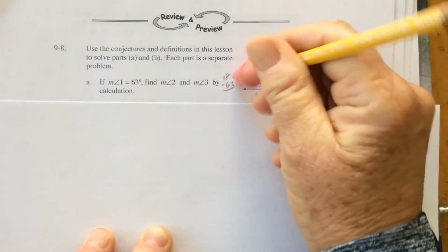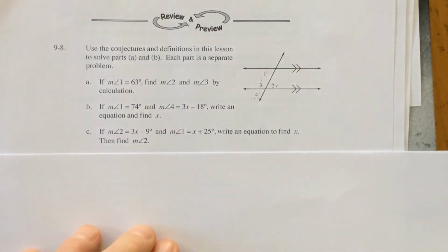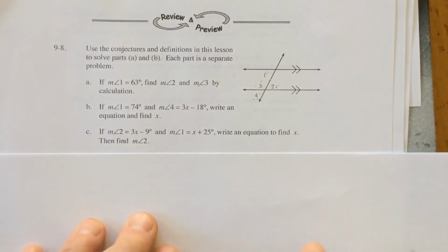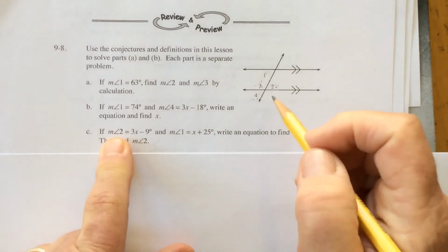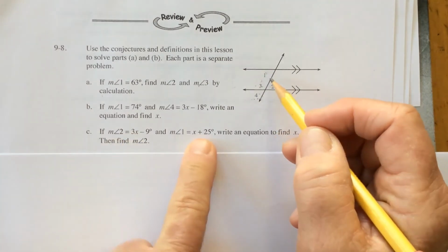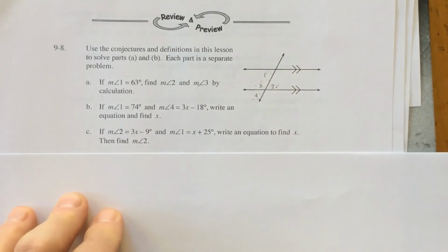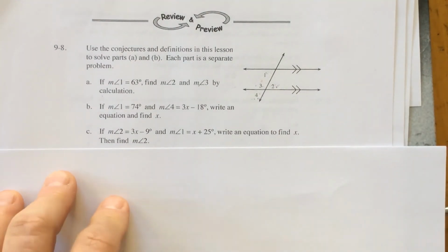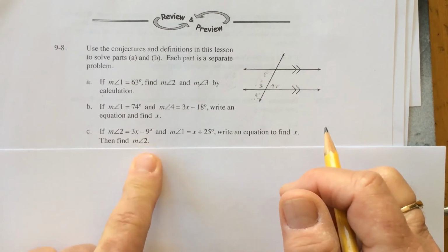All right, let's go down to question C, because question C, they don't make it easy. They say angle 2 is 3x minus 9. Angle 1 is x plus 25. They don't tell you what the angles are. They just tell you need to find x. Oh, and then you do need to find out what the angle is.